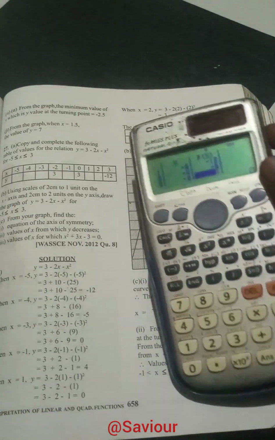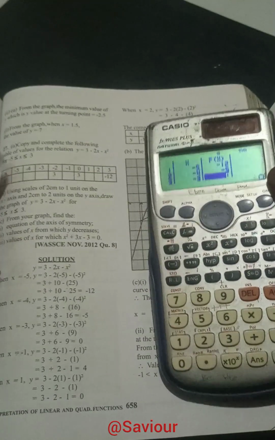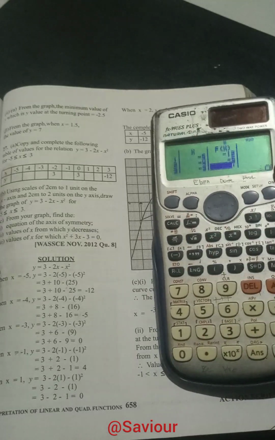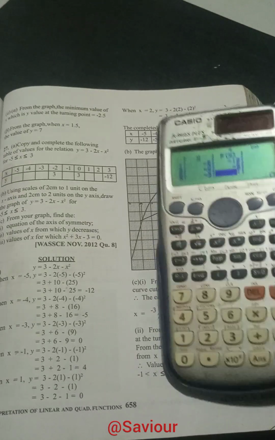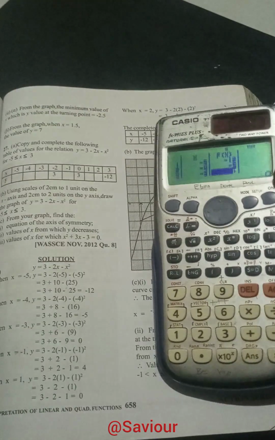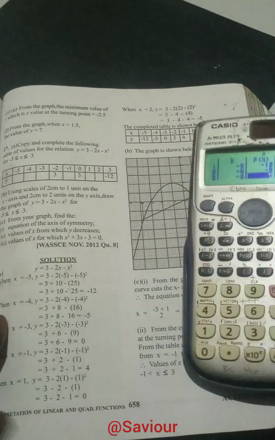I made this so that you can learn how to use the calculator when you get these questions in the objective test. So when this question falls under paper 2, this is how you are going to do it. When you use the calculator to get the values, after that you solve 1 or 2 for the examiner to see that you know what you are doing.